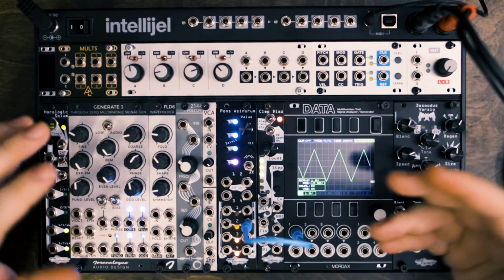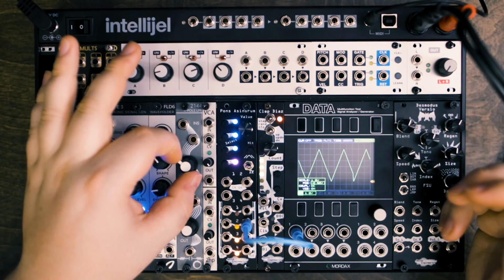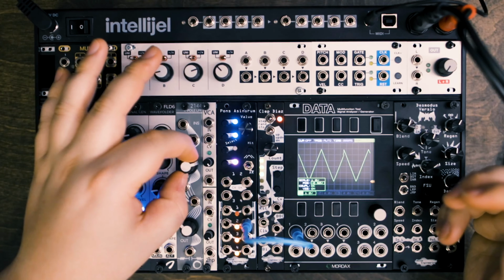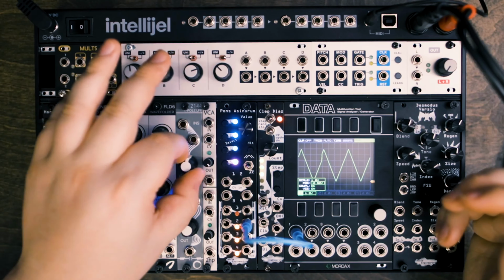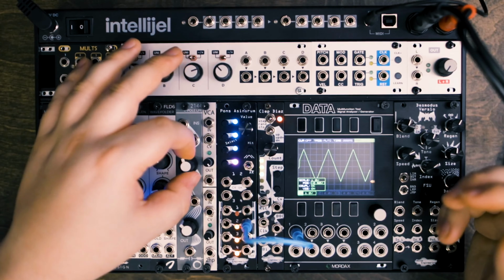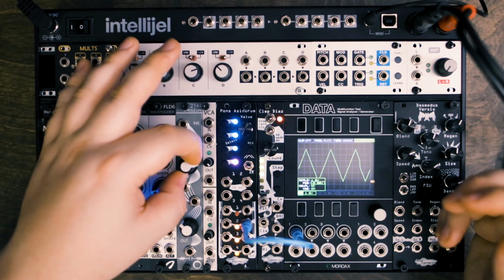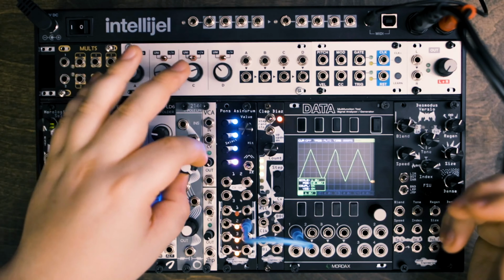Now, depending on what module you have, 5 volts might turn the knob from here to here. It might be this kind of like halfway thing. Or 5 volts might turn it from here to here, basically the whole knob position. Every module has a different amount of voltage that will control how far it goes. And that's both a good thing and a bad thing.